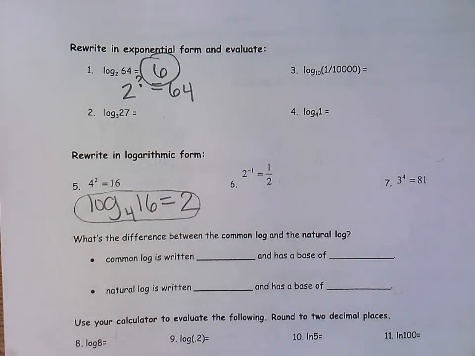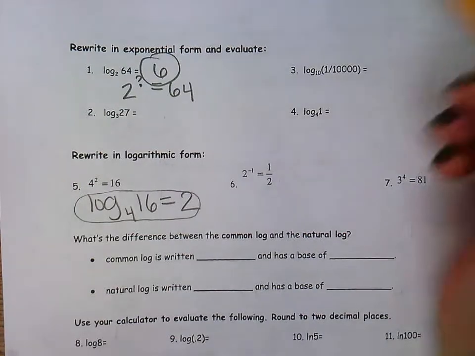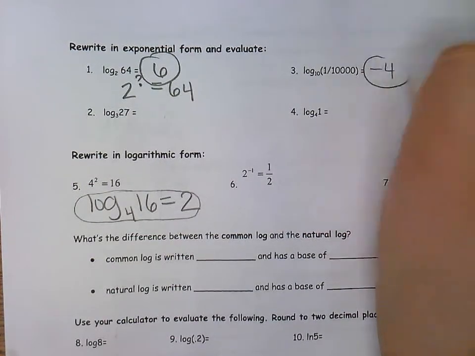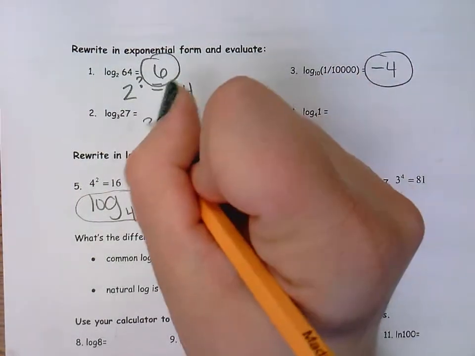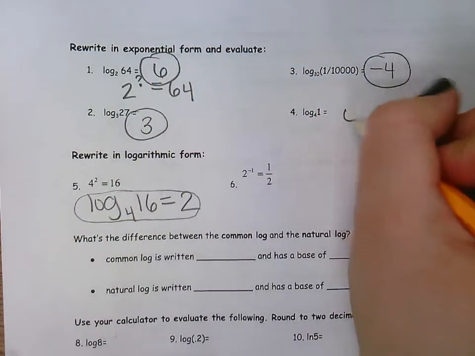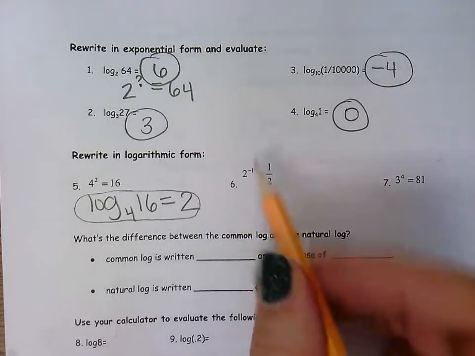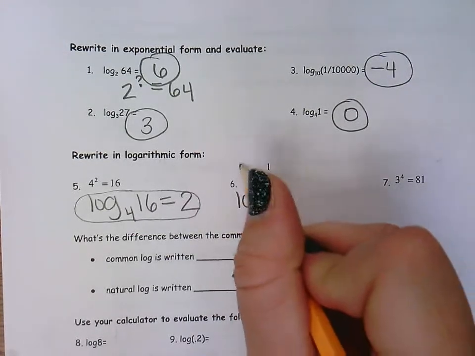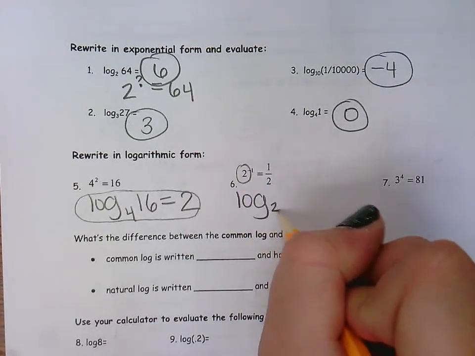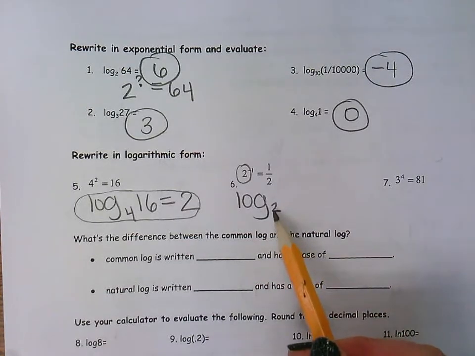And if you're confused, with this one, if there's 4 zeros, that must be the negative 4th power, right? 3 cubed is 27. We already did that one. 4 to the 0 is 1. I just want you to be really careful when you're writing as a log. The base of 2 is the base of the log. That should be a little number, like a subscript.